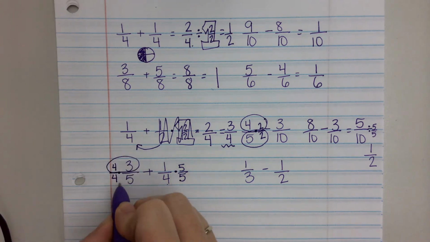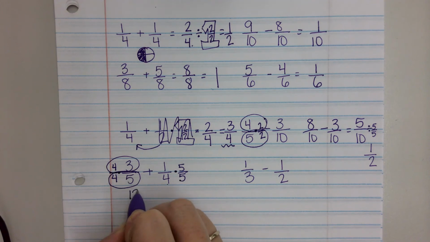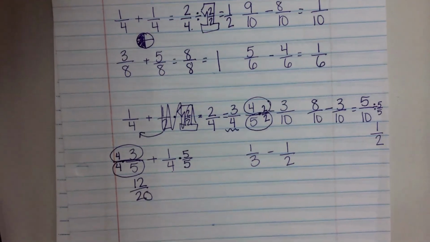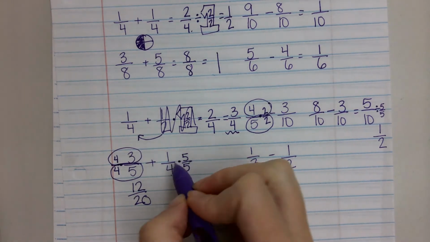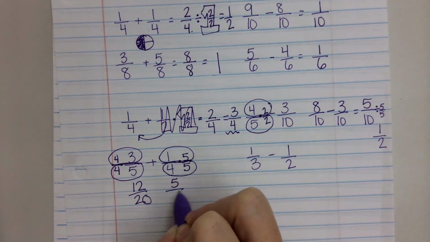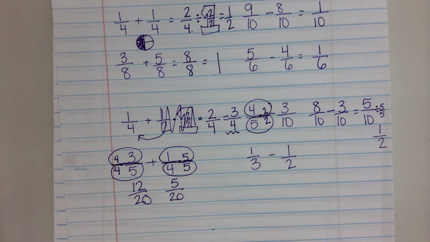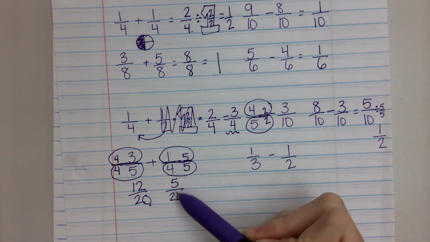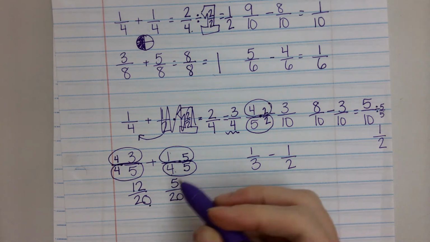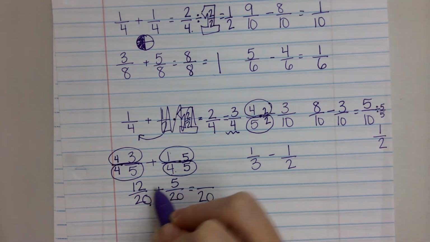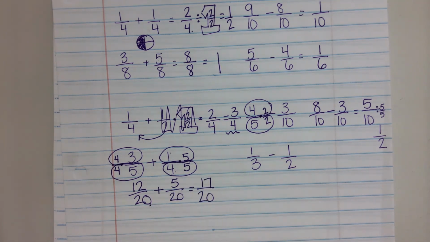This one would be 12/20. Oops, let me adjust this so we can see it. There we go. And this one we can rewrite as 5/20ths. Okay. So 3/5 can be rewritten as this. It's the same thing. And 1/4 can be rewritten as 5/20ths. Then we'll add them together. We'll keep the denominator. We'll add the numerators. So 17/20ths.